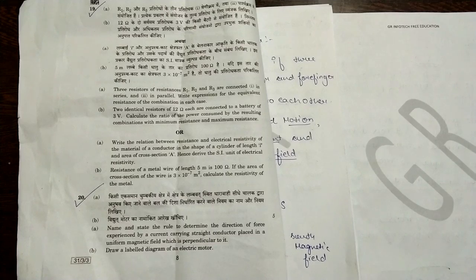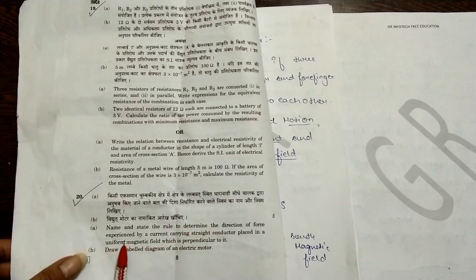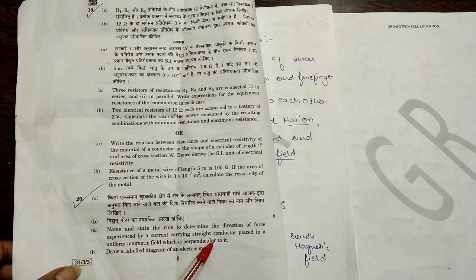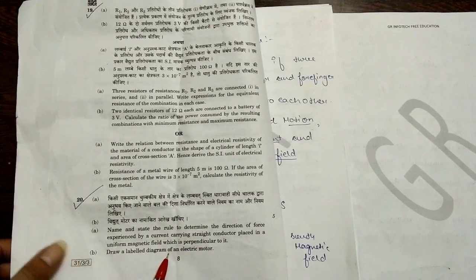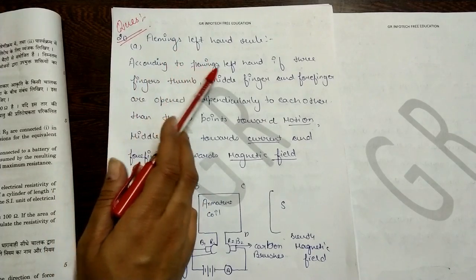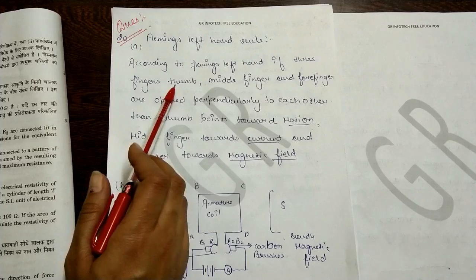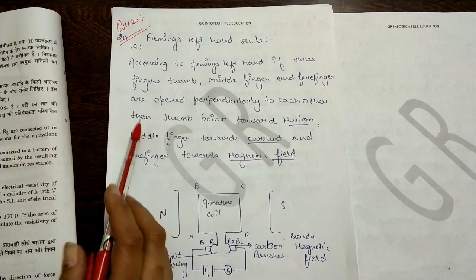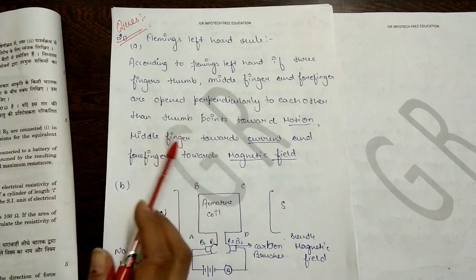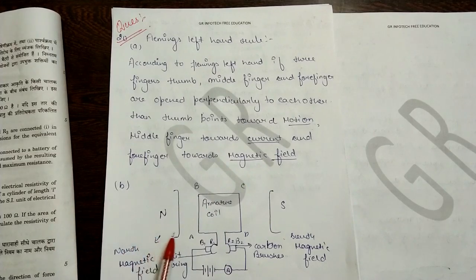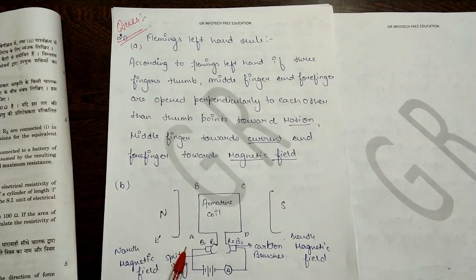Next question is question number 20. Name and state the rule to determine the direction of force experienced by a current carrying straight conductor placed in a uniform magnetic field which is perpendicular to it. Draw a labelled diagram of an electric motor. Fleming's left hand rule. According to Fleming's left hand rule, if 3 fingers, thumb, middle finger and forefinger are opened perpendicularly to each other, then thumb points towards motion, middle finger towards current and forefinger towards magnetic field. This is the diagram of an electric motor. B part.